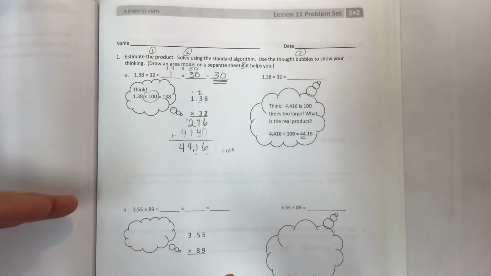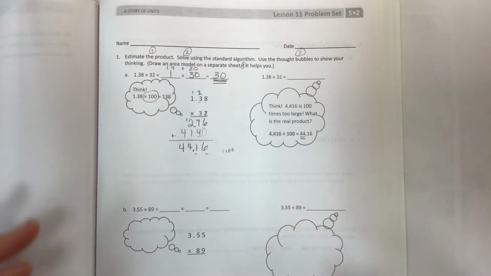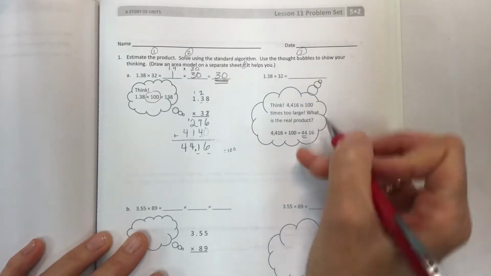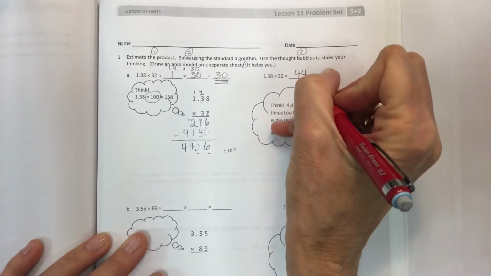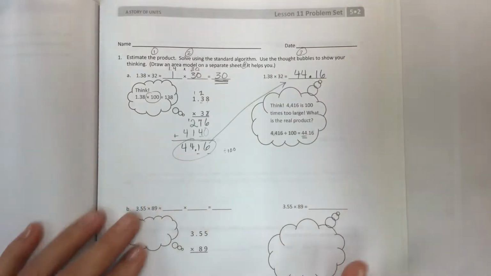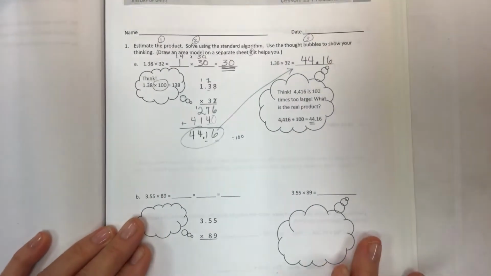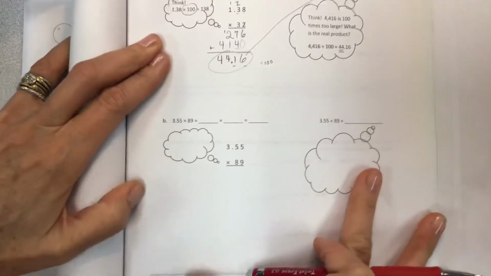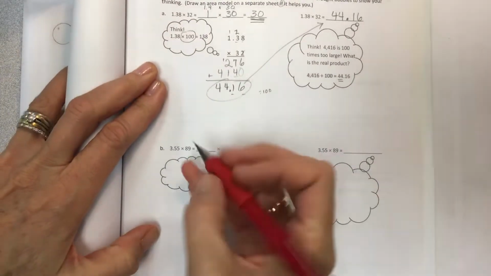So this is about just reasoning. Again, going back to the objective, we're reasoning about where to put the decimal. So what is the real product? 44 and 1600ths. You're just taking this and you're putting it right up there. Okay, so I hope that's pretty clear. Let's move on to another one, and you'll have a few minutes to practice these on your own before we get too far away.